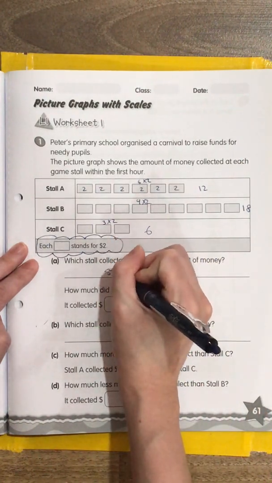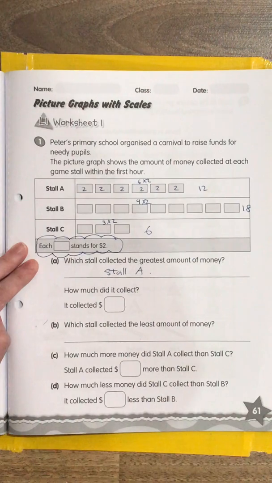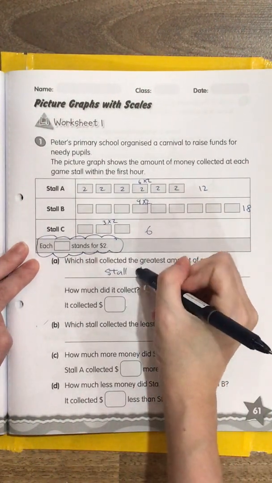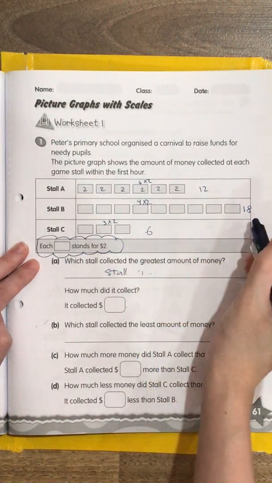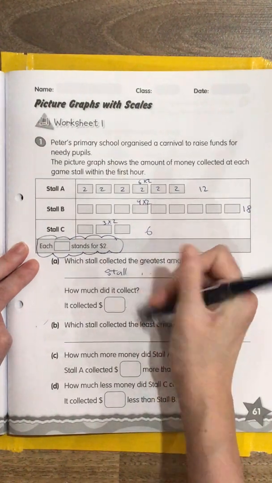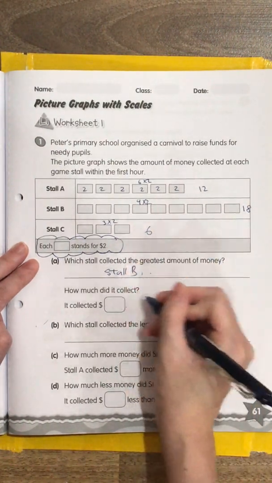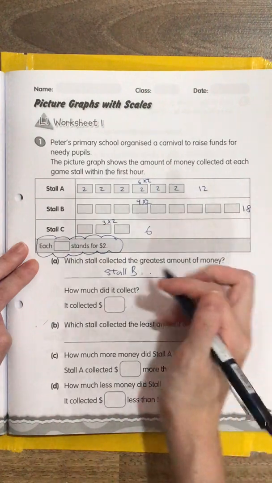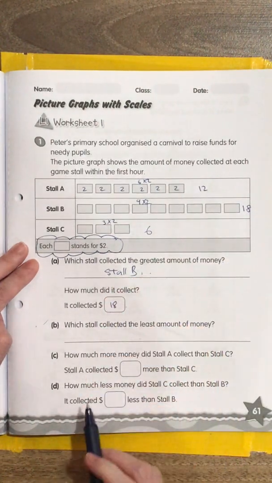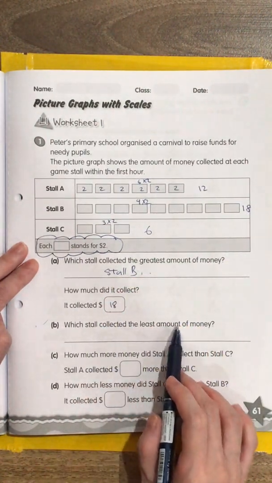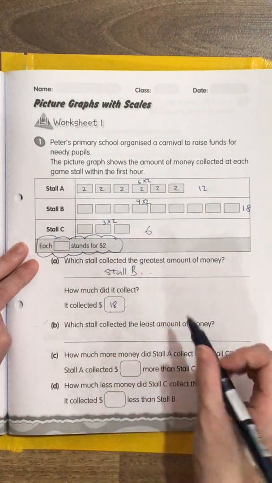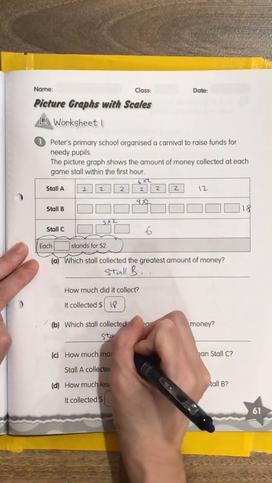Store A, right? Okay. Sorry, not store A, store B. Store B over here, $18. And then how much did it collect? You already calculated $18. It collected $18. Which store collected the least amount of money? Over here, 6. Store C.